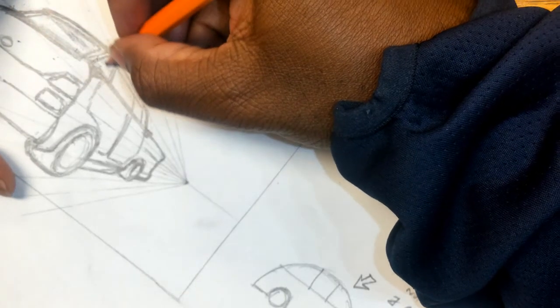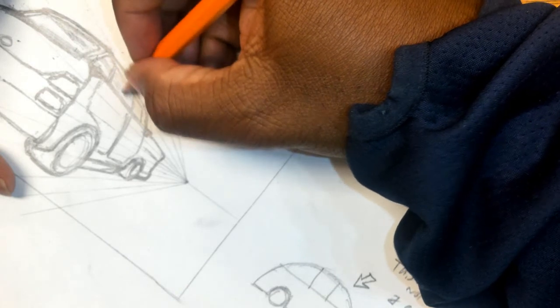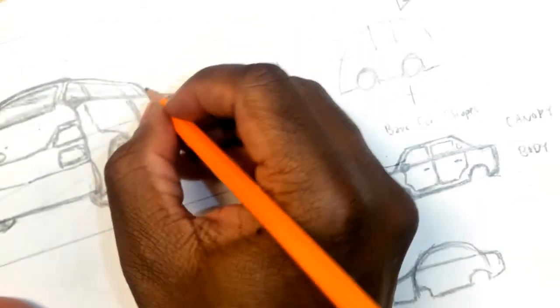Because this part is above the horizon line, we should be able to see some of the roof or ceiling inside the car itself.